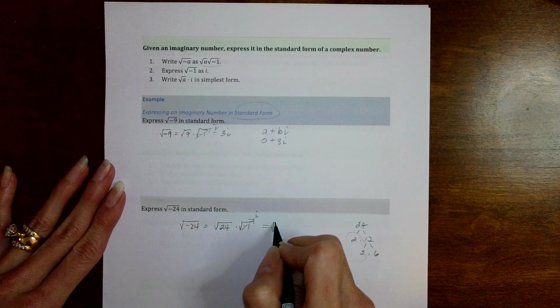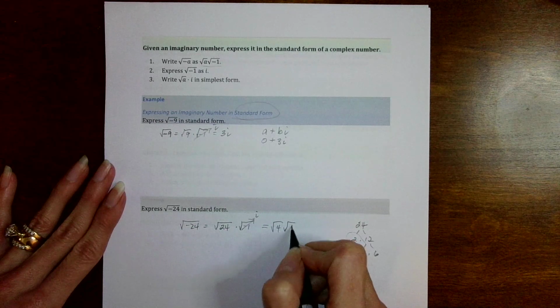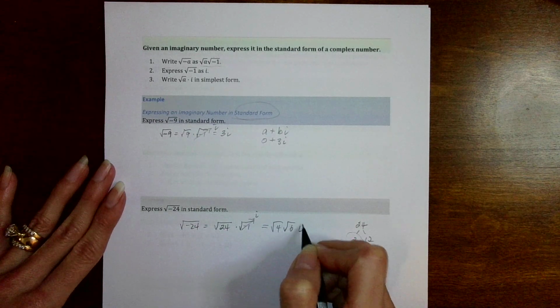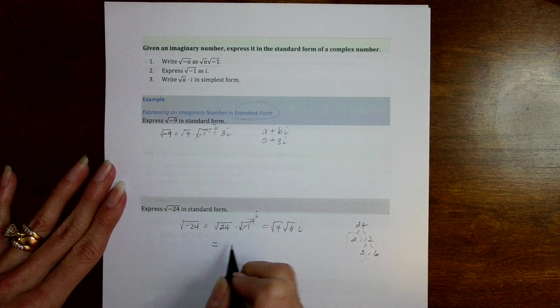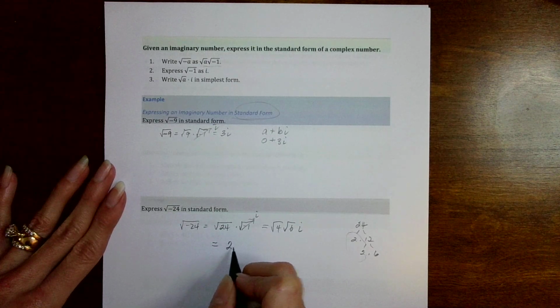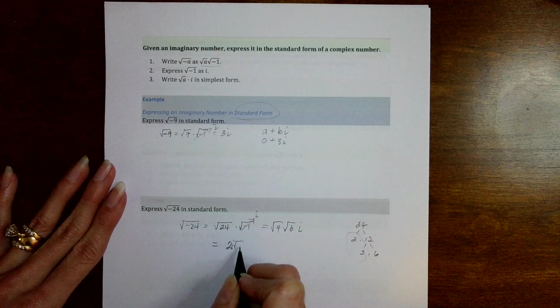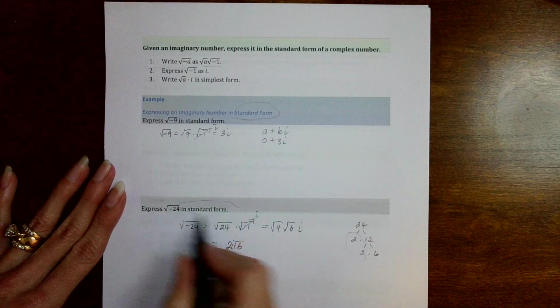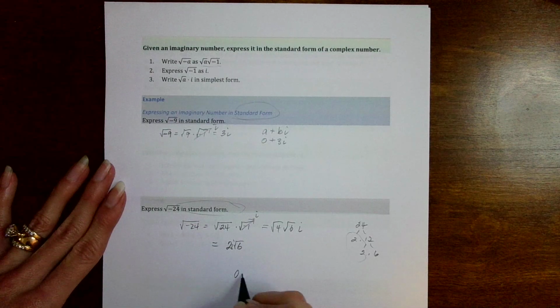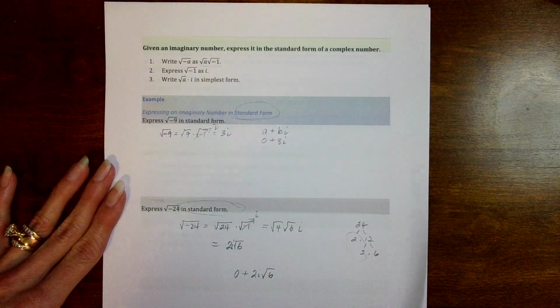So this would be the square root of 4 times the square root of 6 times i. That would give me 2i times the square root of 6. And then in standard form, it would be 0 plus 2i root 6.